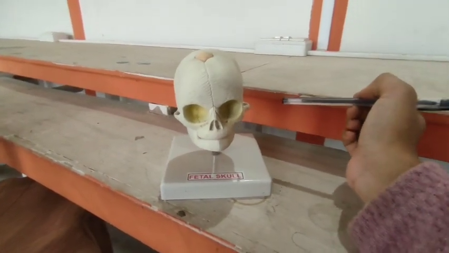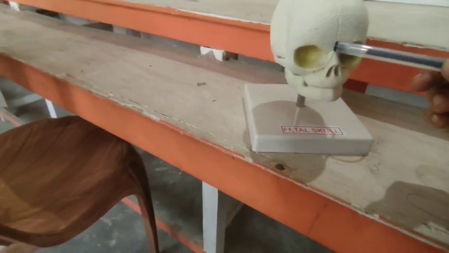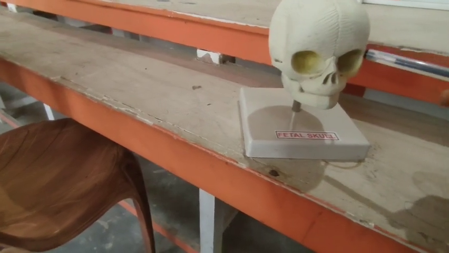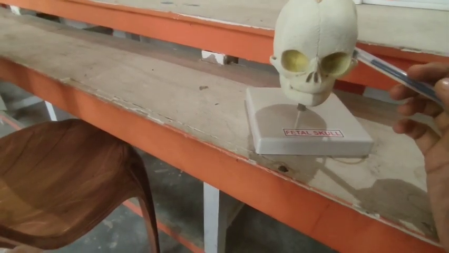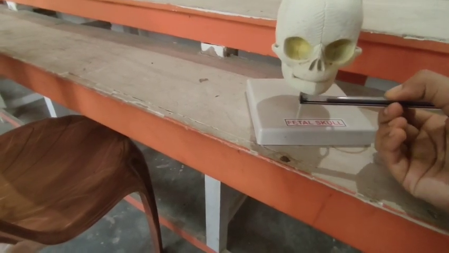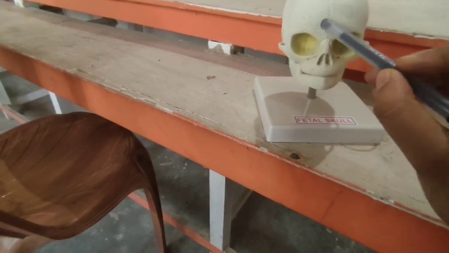Next, the area is the face. This area is bounded on one side by the root of the nose and the supraorbital ridges, and on the other side by the junction of the floor of mouth with neck. This area is the junction between the floor of mouth and the neck. This total area is called the face.